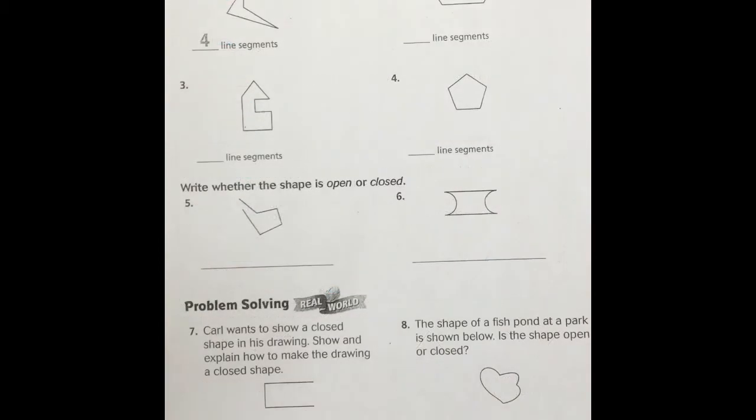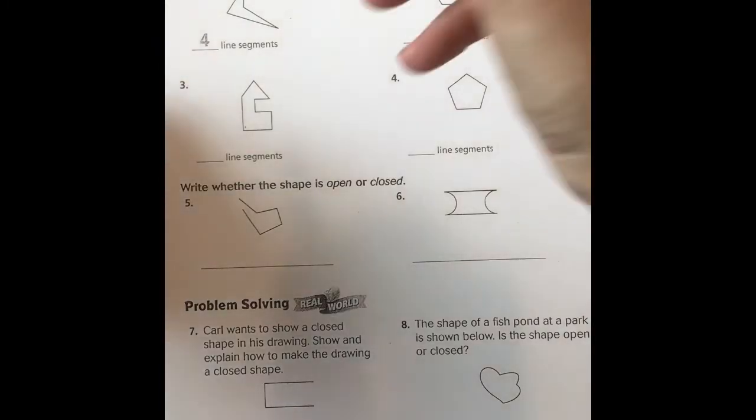Here's the back of 97. Now, I think you should be able to do this all on your own, but I just want to go over it. 1 through 4, you're going to mark how many line segments there are. I suggest using a color pencil or your highlighter to go through it.